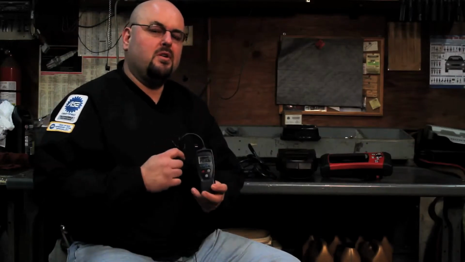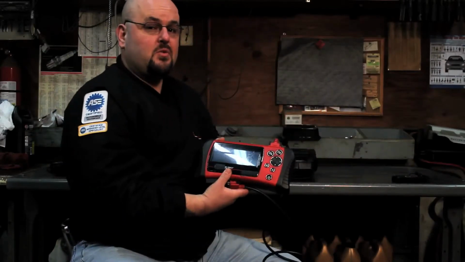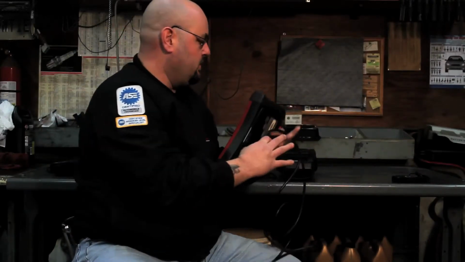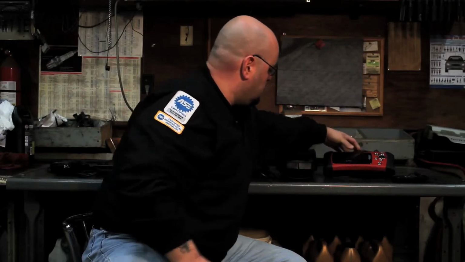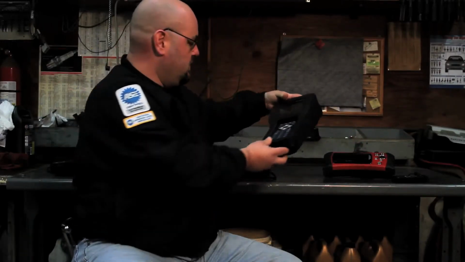This little code puller is not going to update your software. This aftermarket scan tool is not going to update your software. The factory scan tool will update your software. After the software is updated, then the computer is reset, redriven, and we see if the code comes back. If the code does come back after the software update, that's when we proceed further.